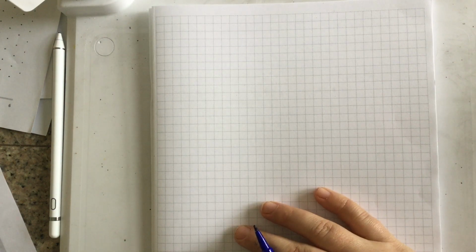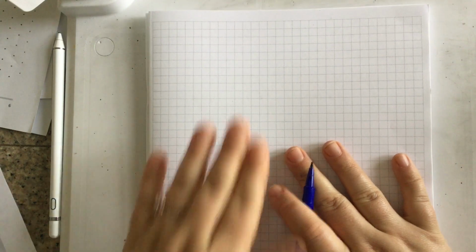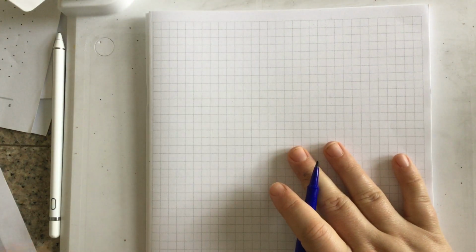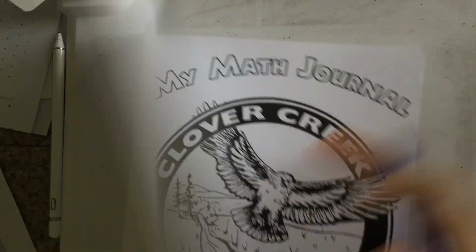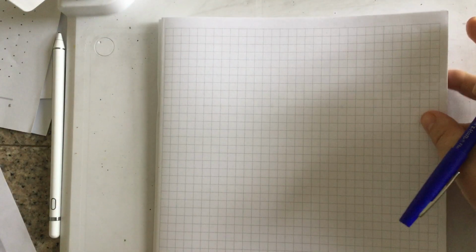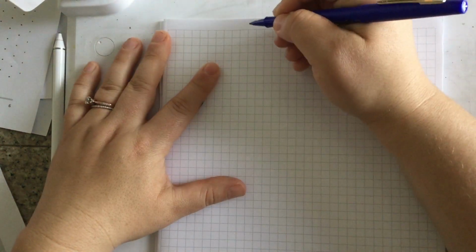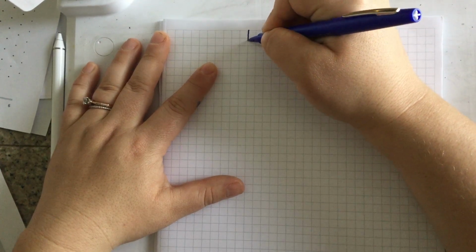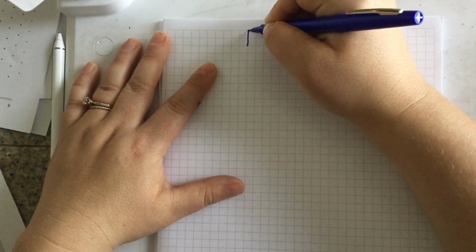And so to make our first box, you're going to copy the image that I draw in your own math journal, okay, with the grid paper. So here is your first image, okay? It looks like this.